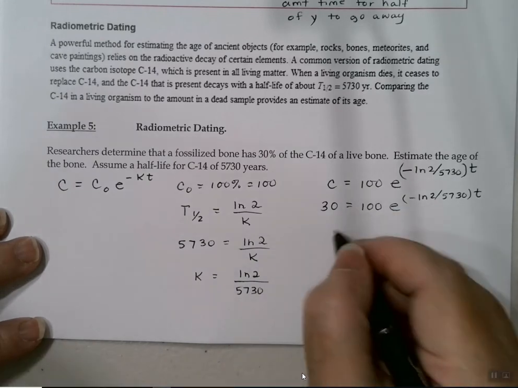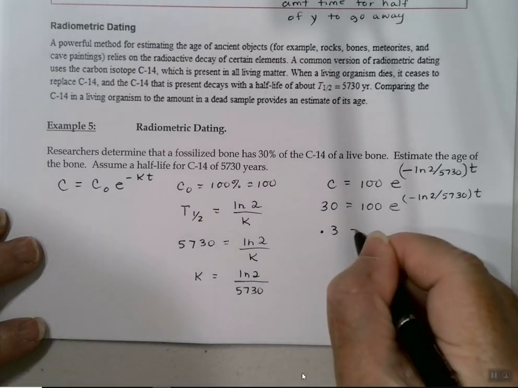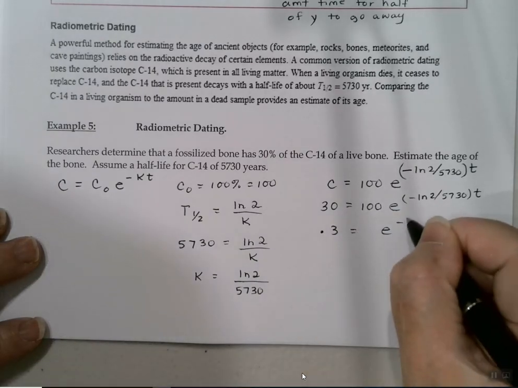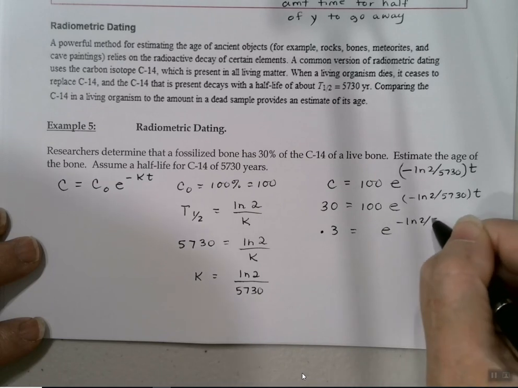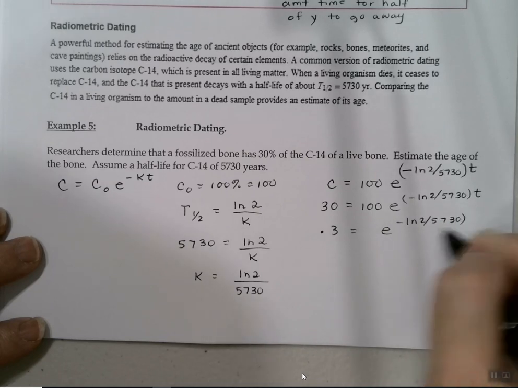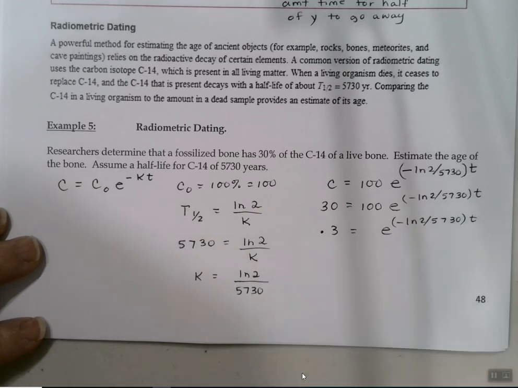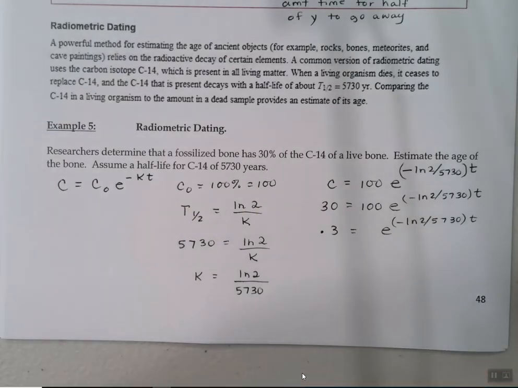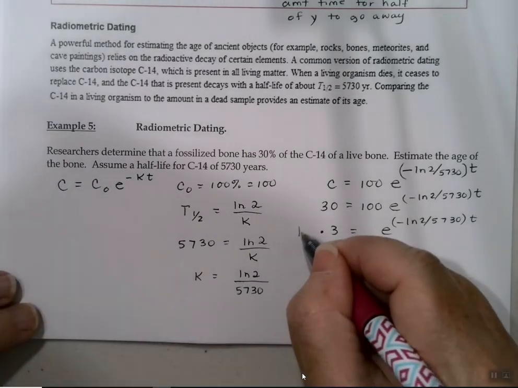If we divide by 100, we're going to get 0.3. And once again, I've got to get rid of that e, so let's just take the natural log of both sides.